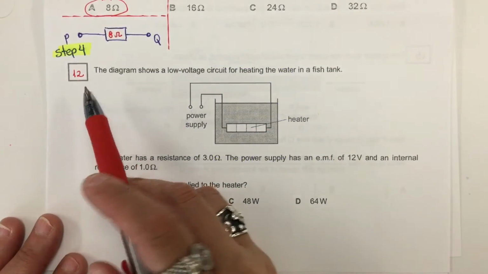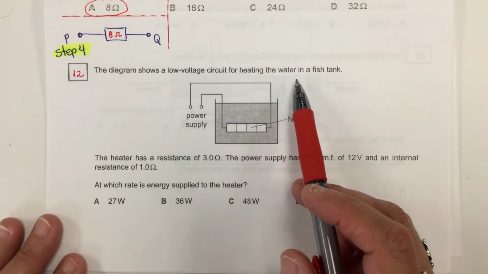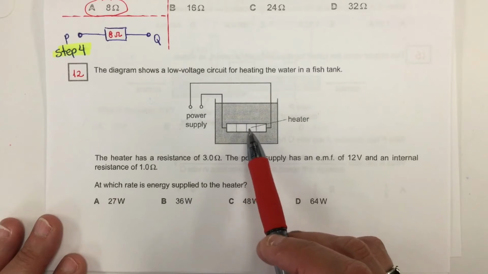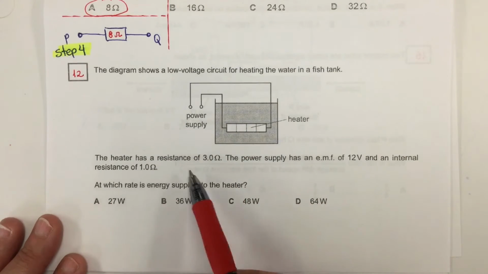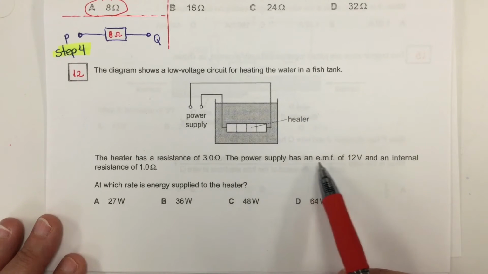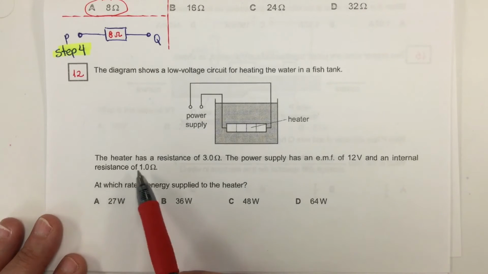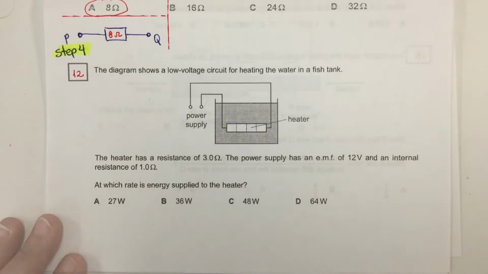Problem number 12. The diagram shows a low voltage circuit for heating the water in a fish tank. So this is the fish tank. This is the heater element connected to the power supply. The heater has a resistance of 3 ohms. The power supply has an EMF of 12 volts and an internal resistance of 1 ohm. At which rate is energy supplied to the heater?